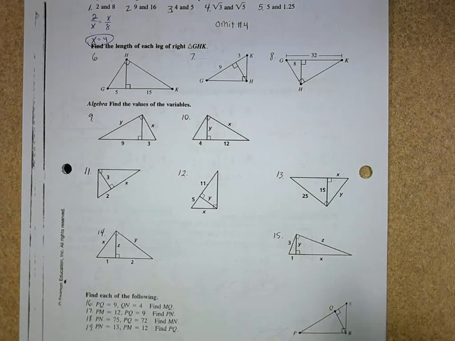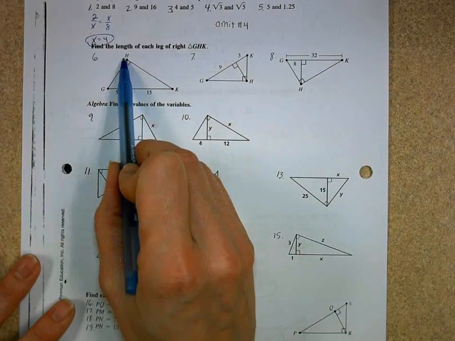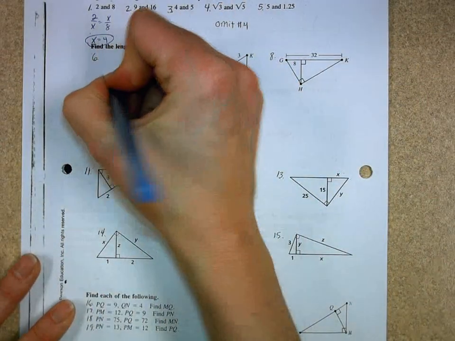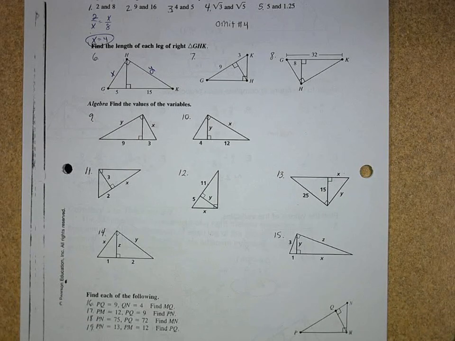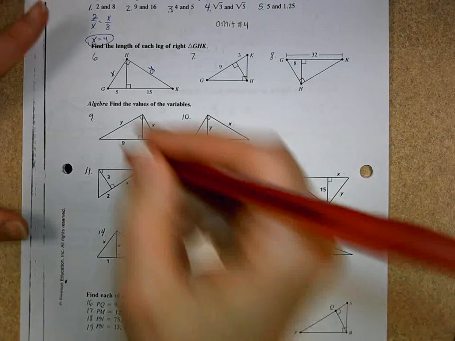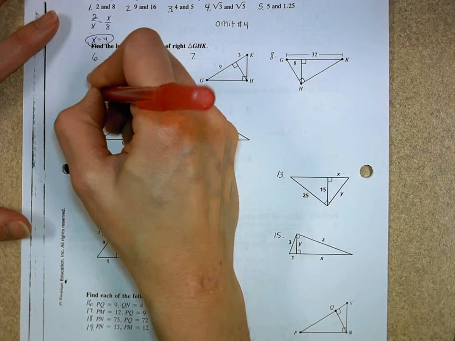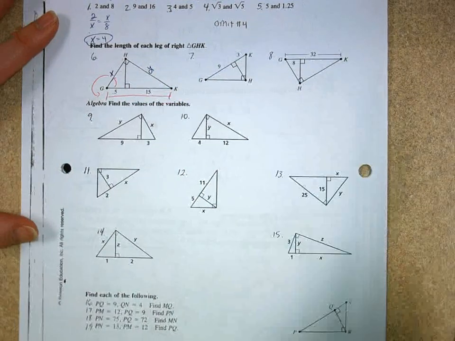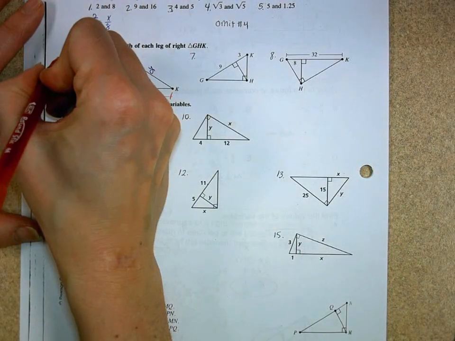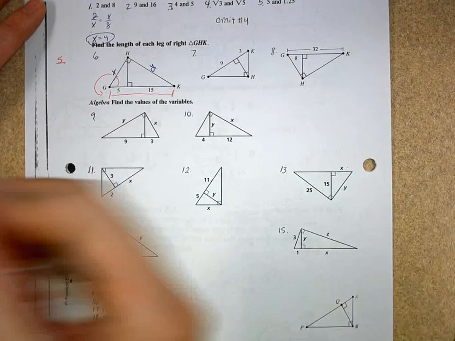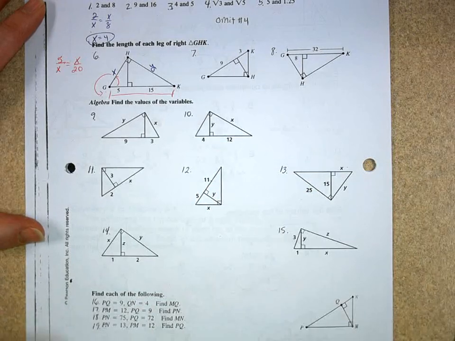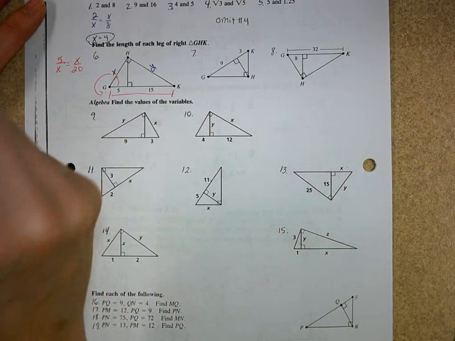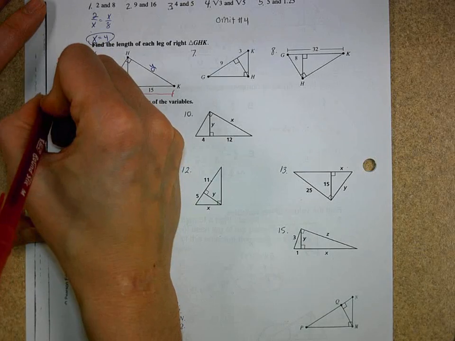Now on this next one, it says find the length of each leg of the giant triangle, GHK. I'm going to call this one X, and this one Y. The instant you do that, you've used the second corollary where I can do the snail with it. So I'm going to go 5 is to X as X is to the length of the whole thing. The proportion I use for X is 5 is to X as X is to 20. If you solve that correctly, you should get that X is equal to 10.